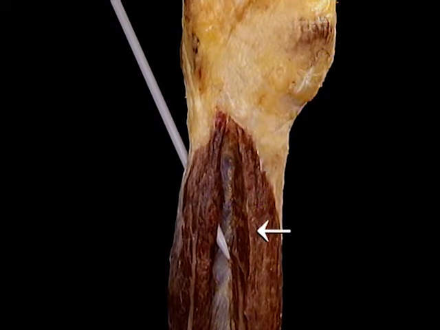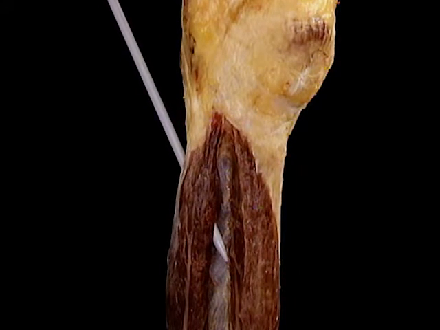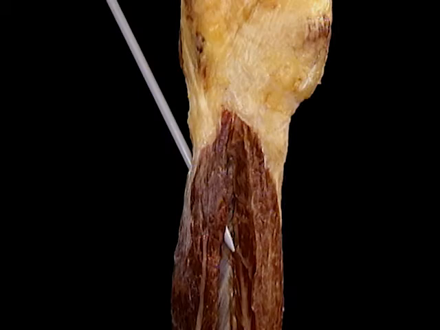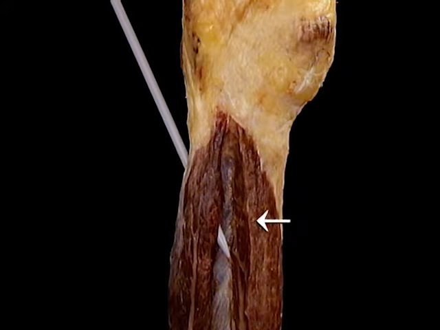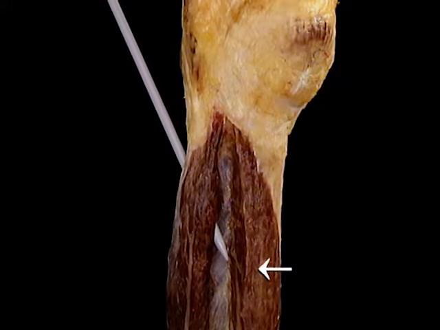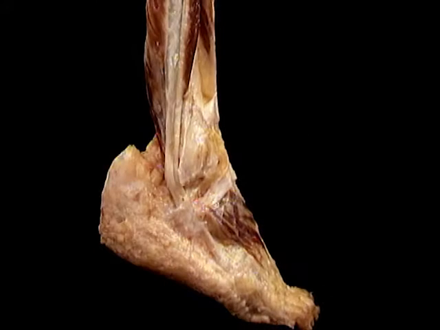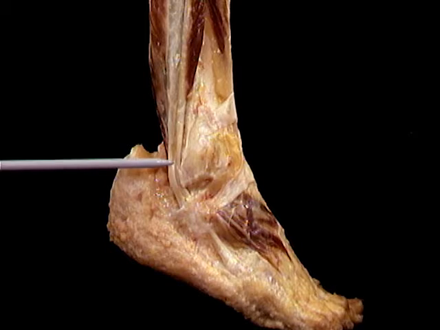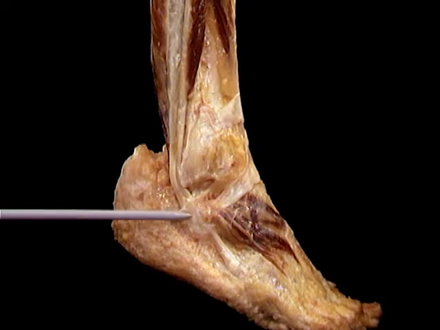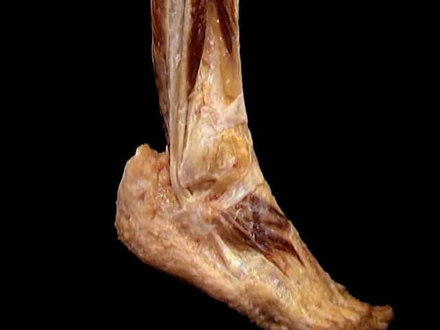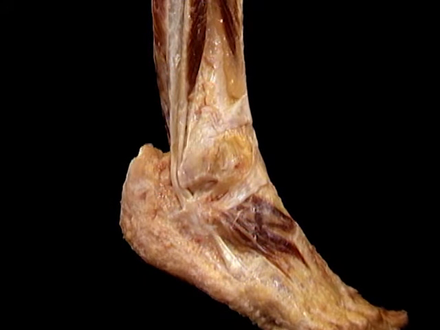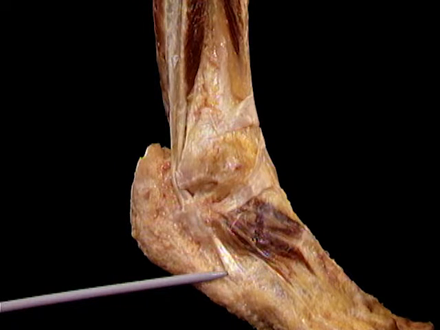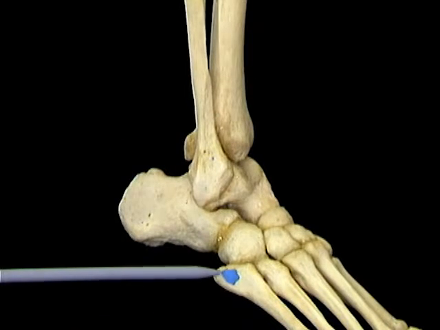The other muscle in the picture here is tibialis anterior. At the ankle, the tendons of peroneus longus and brevis pass behind the lateral malleolus and beneath the peroneal retinaculum, longus behind, brevis in front. Peroneus brevis runs forward to insert here on the base of the fifth metatarsal.